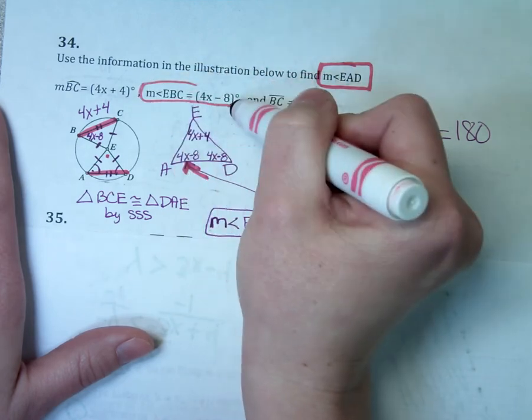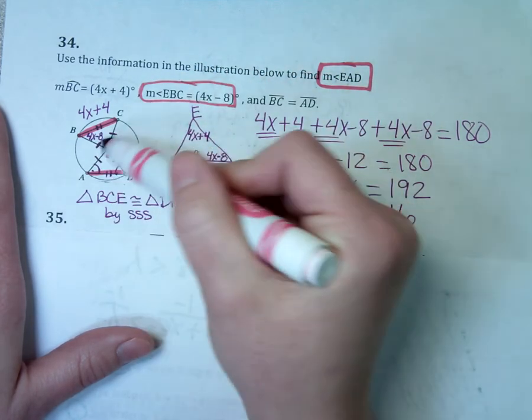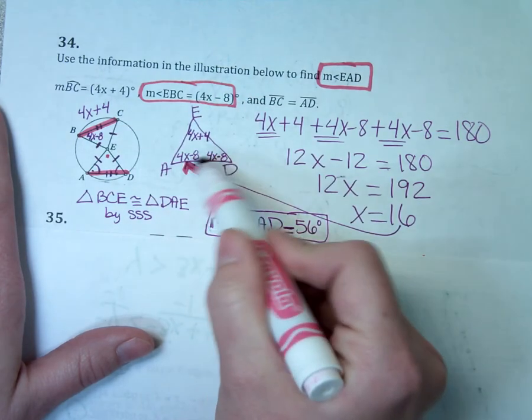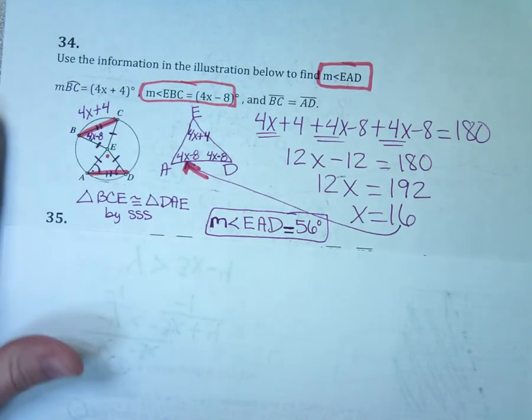This part was told to me in the problem, that angle is 4x minus 8. I know that those 2 angles are both the same. That's how I knew they were both 4x minus 8. And then I just work it out.